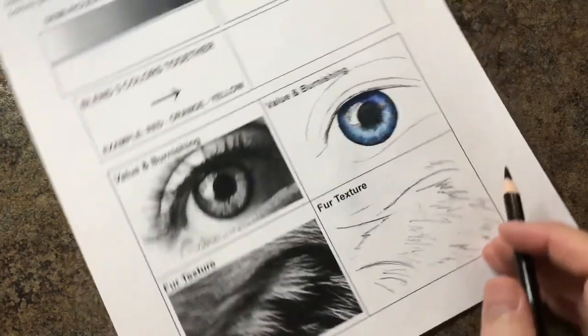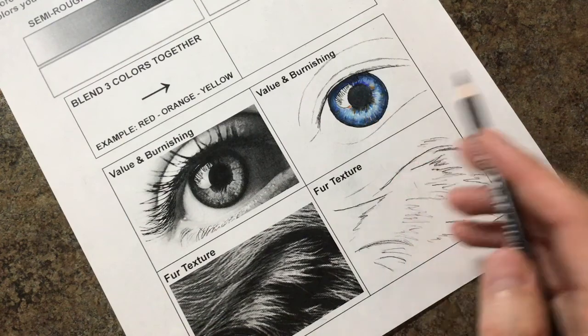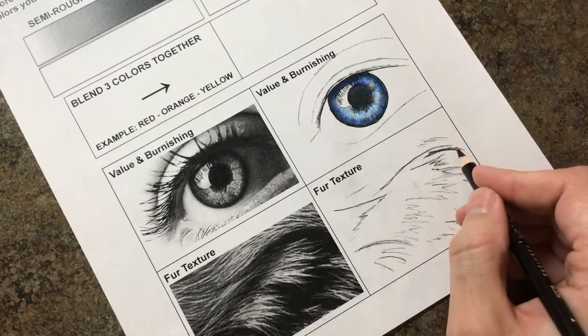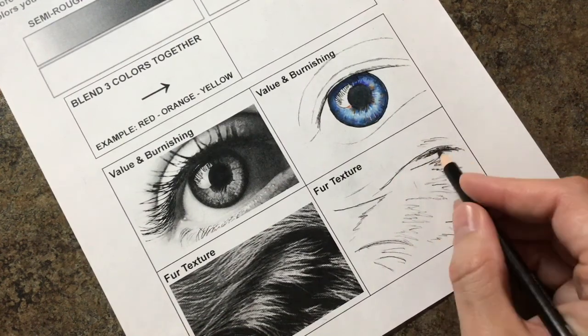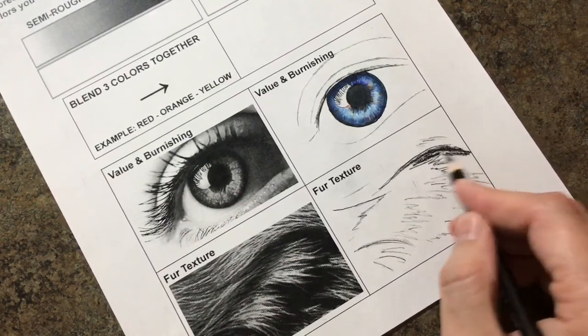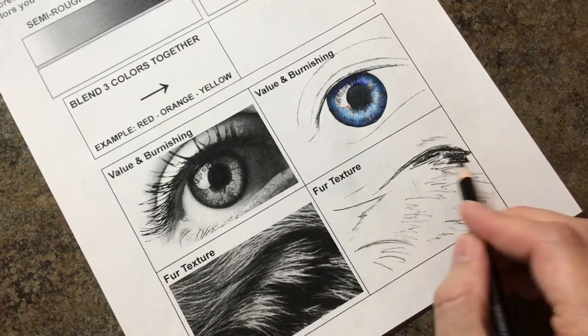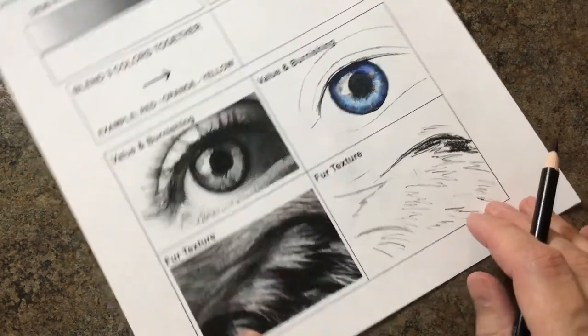So I'm going to start my drawing by filling in some of the darker areas. Same with the way I approach the eye. I figured out where the darker areas were, filled in those shadows, and then built off of that. So I'm going to continue working here with the shadowy dark areas.